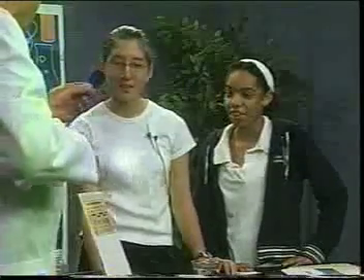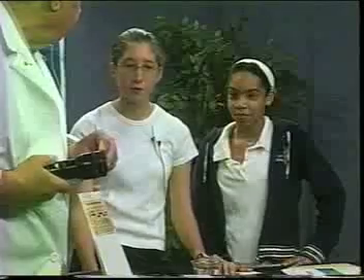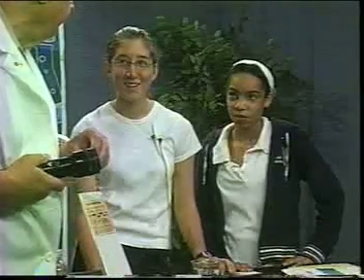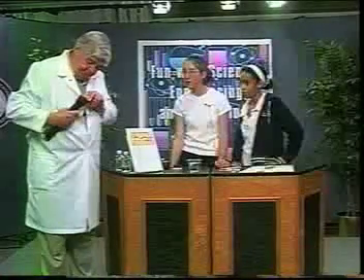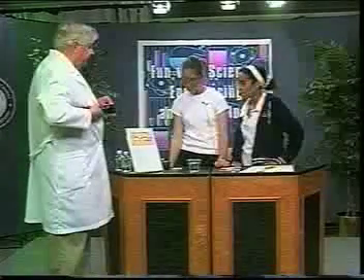Why does that blue filter make it look blue? Because when the light goes through the filter, it reflects the blue color. No, it lets the blue color pass through, and it stops all the others. So when I put that blue filter on it, the only part I can see is the blue light.